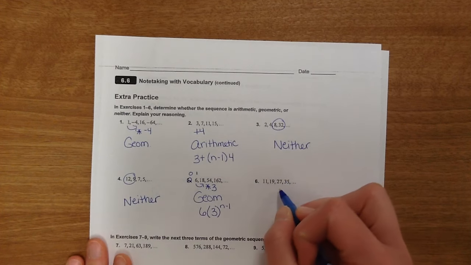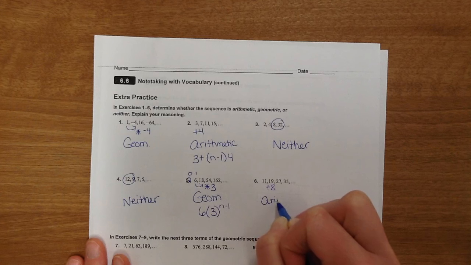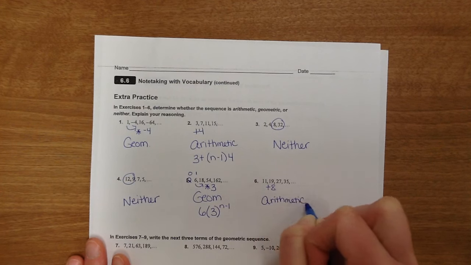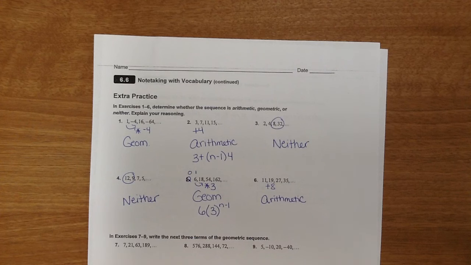All right, number 6, this would be arithmetic again because you're adding 8. So this is arithmetic. But again, it's good for you to practice the arithmetic formula because it's on the exam, and your exam is coming up in about a week and a half, okay?